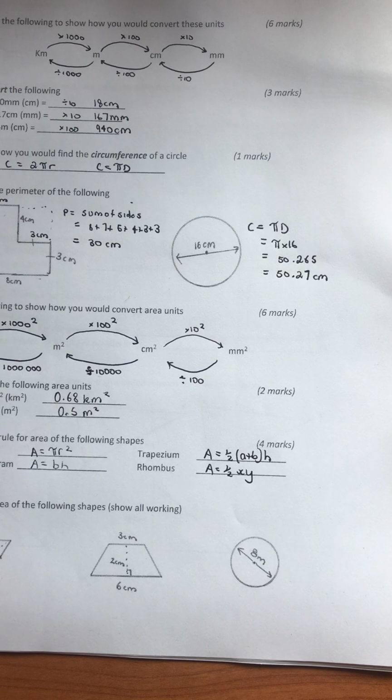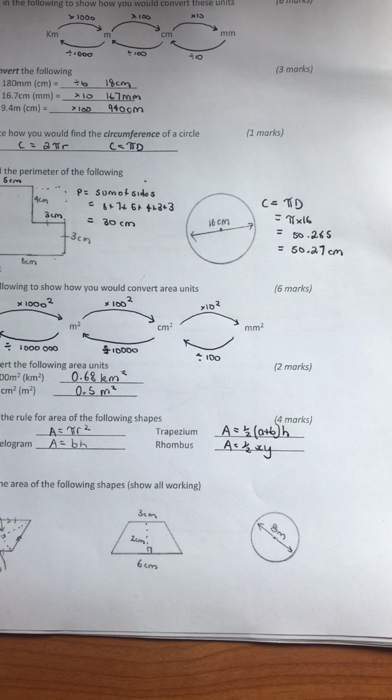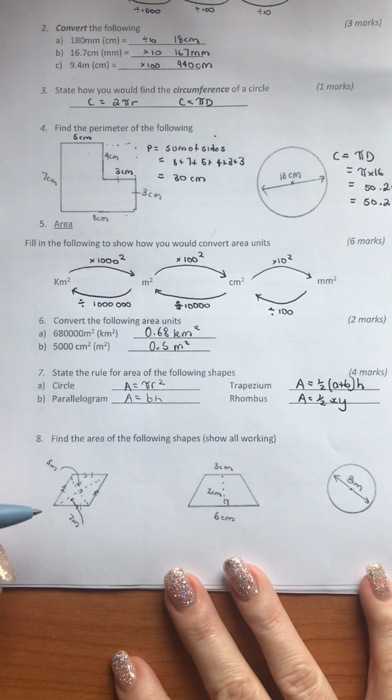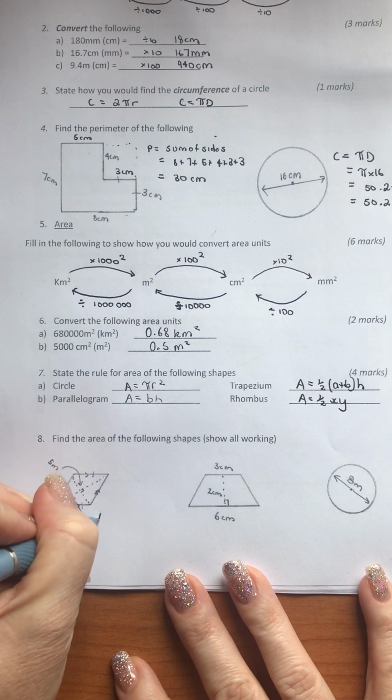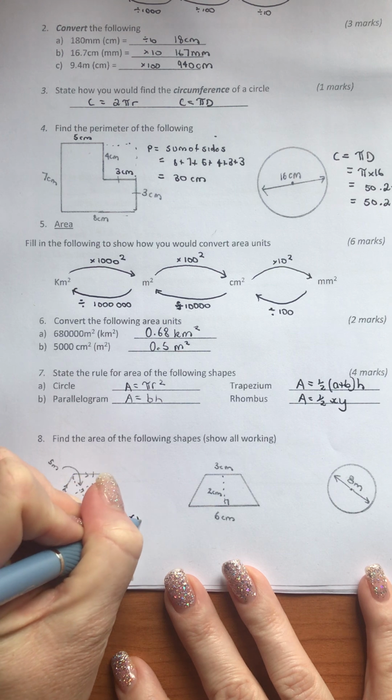My class, at our school, we give our rule sheet in the exam, so we will have the rules to look at from the formula sheet. Now here we've got finding the area. Here we've got our rhombus, so it is going to be a half xy.